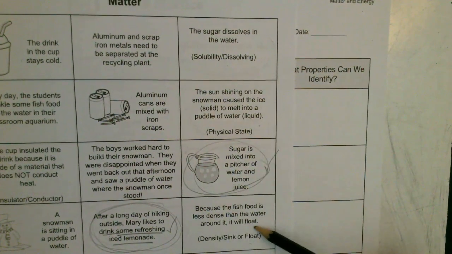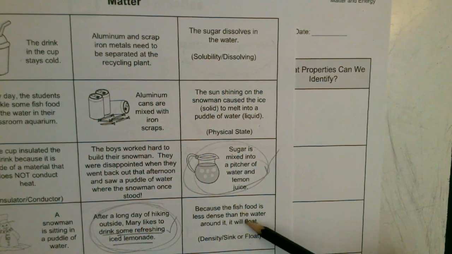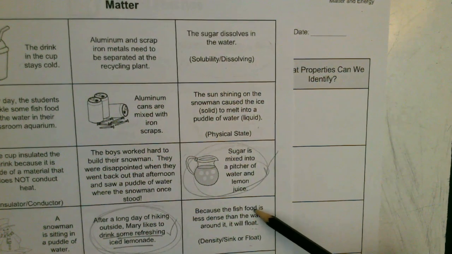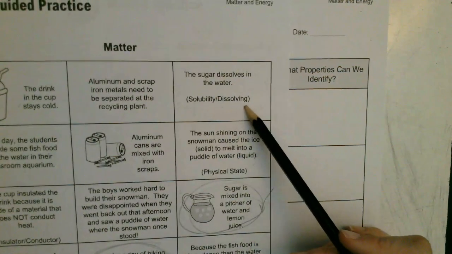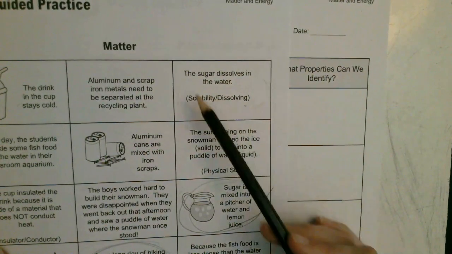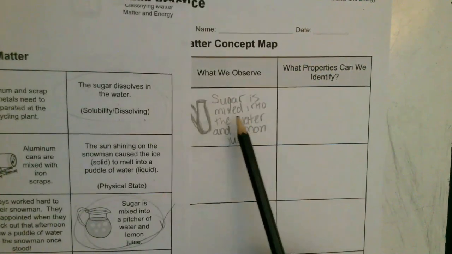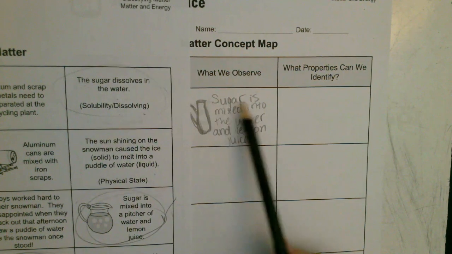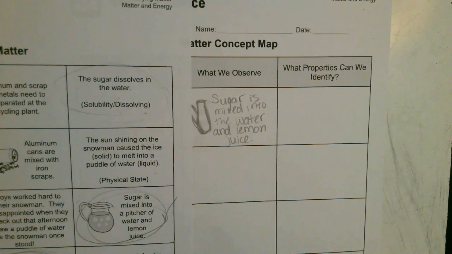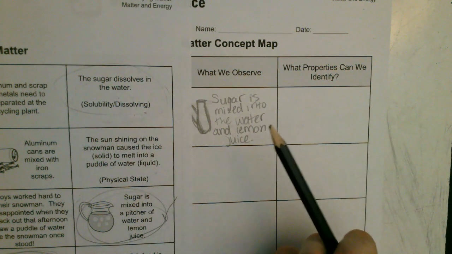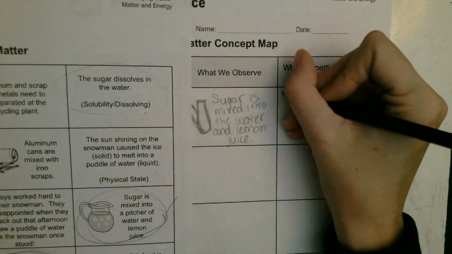Well, let's read the density, sink or float one and see if it has anything to do with lemonade. Because the fish food is less dense than the water around it, it will float. Fish food, we're not talking about fish food, we're talking about lemonade being made. Let's read our solubility or dissolving one to see if that one makes better sense as a match. The sugar dissolves in the water. This doesn't say anything about lemonade, but in what we observed, we talked about sugar mixing into the water and lemon juice to make the lemonade. That means this one has to be a match. It talks about the sugar dissolving in the water, and that's exactly what we observed.